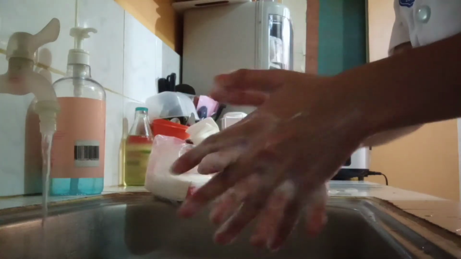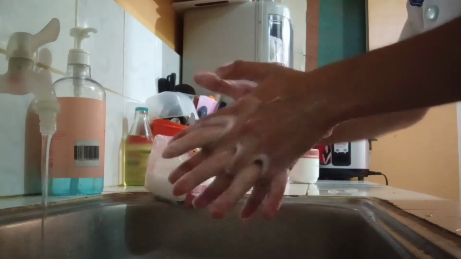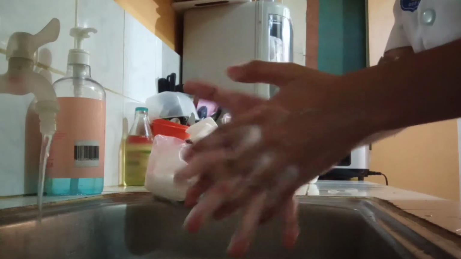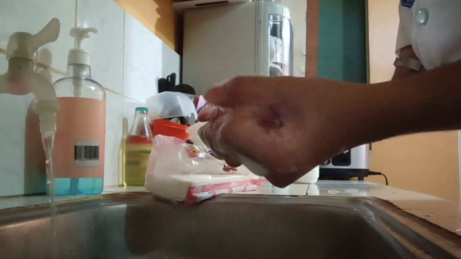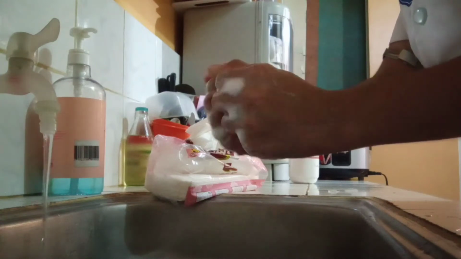Next is palm to palm with fingers interlaced. Next is the back of fingers to opposing palms with fingers interlocked.